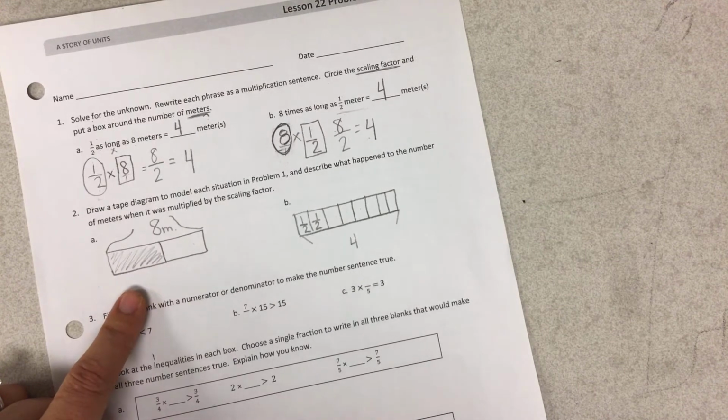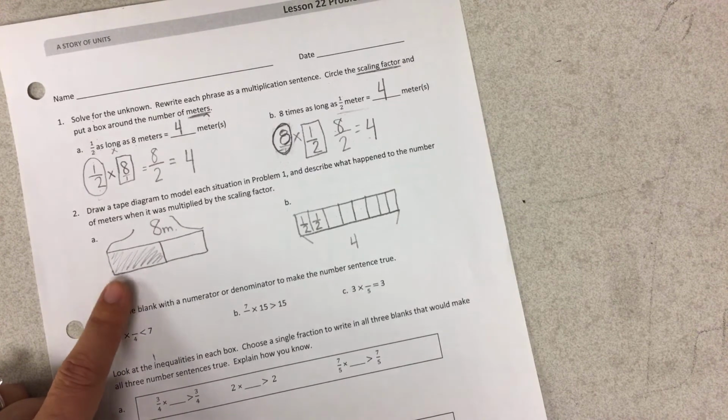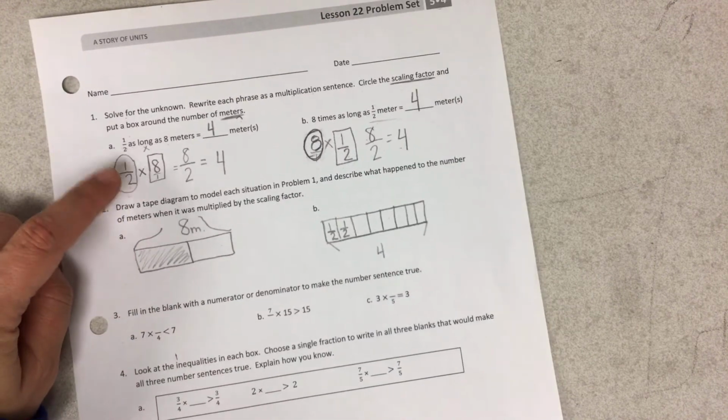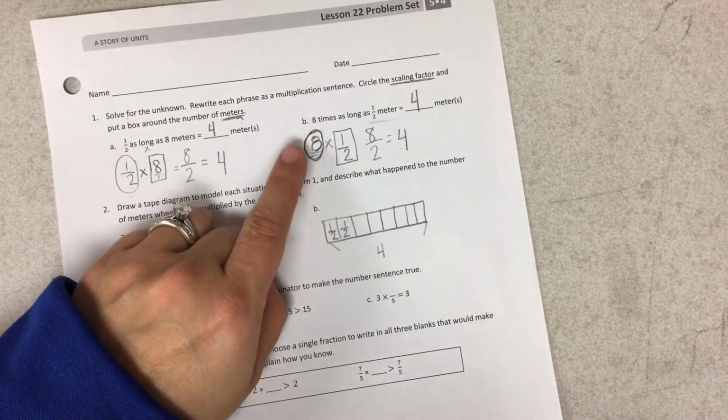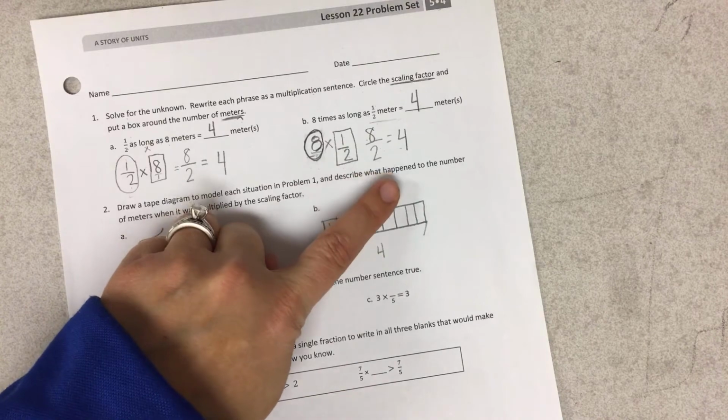The scaling factor is less than 1. So the number of meters is decreased. Okay, so my scaling factor is less than 1. But over here, my scaling factor is greater than 1, so the number of meters is actually increased.